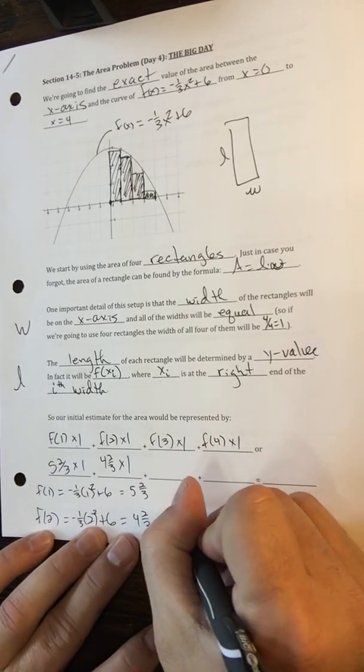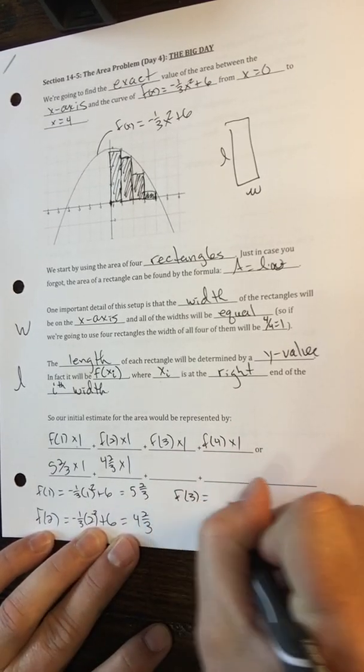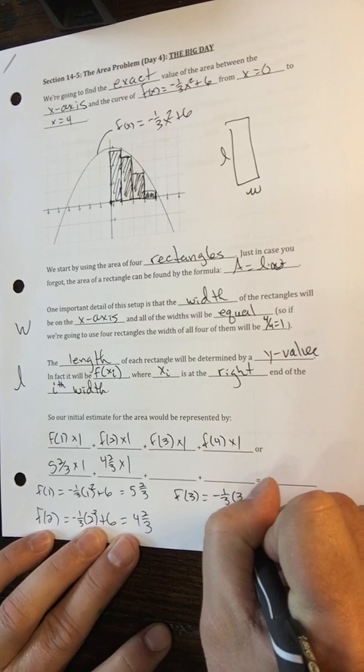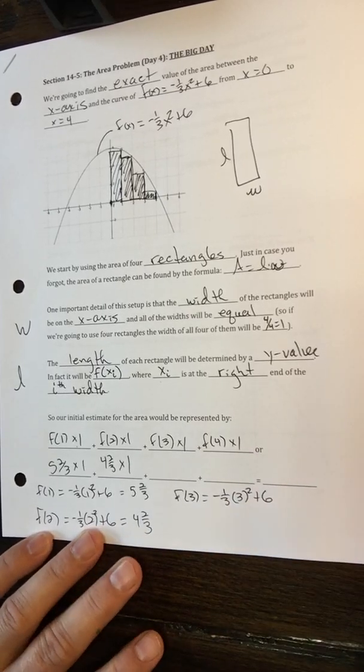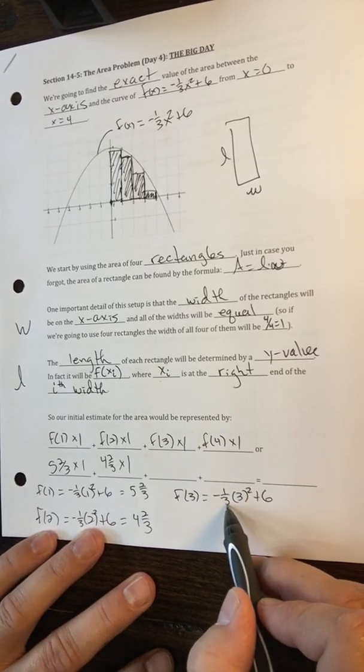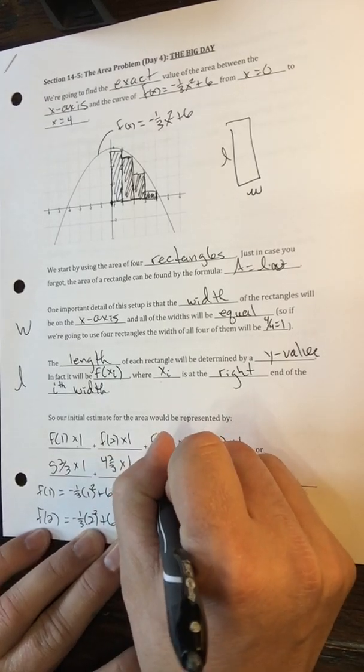Okay, the next one, I have f of 3. Well, that would be negative 1/3 times 3 squared plus 6. So that's negative 9/3, that's negative 3. This value is just 3 plus 1.